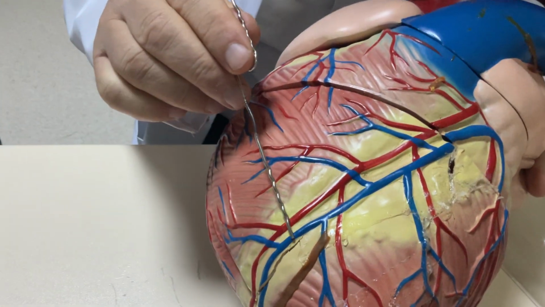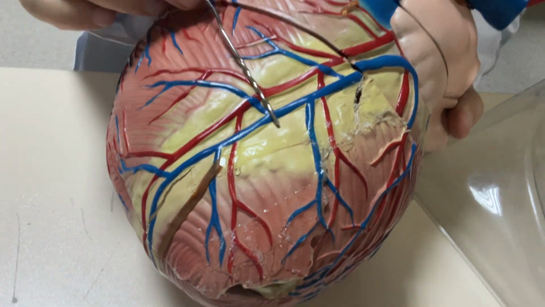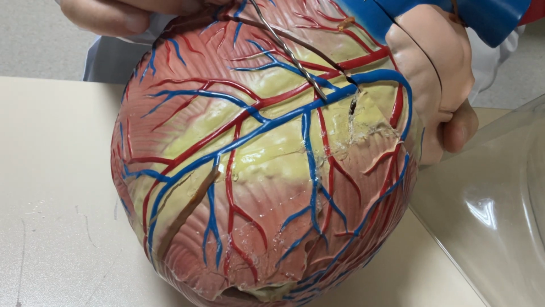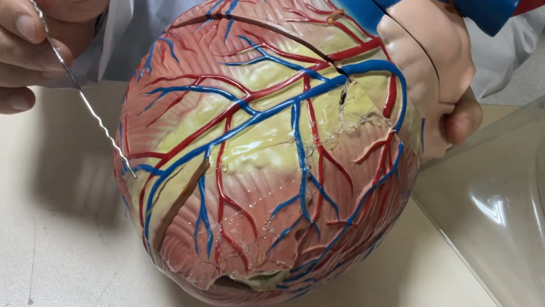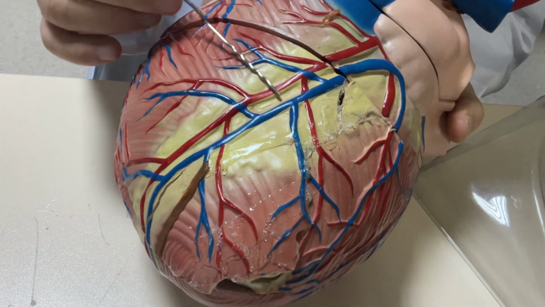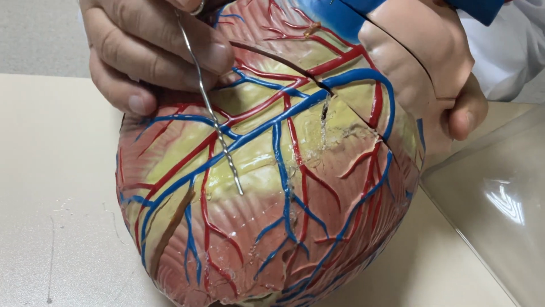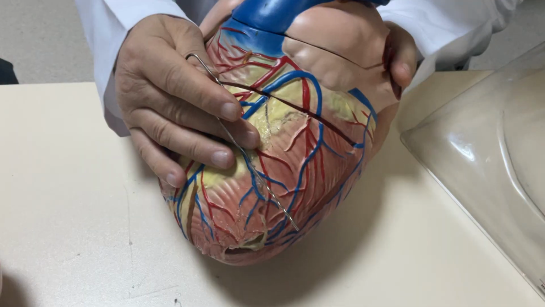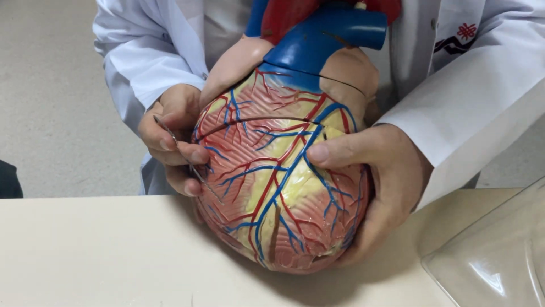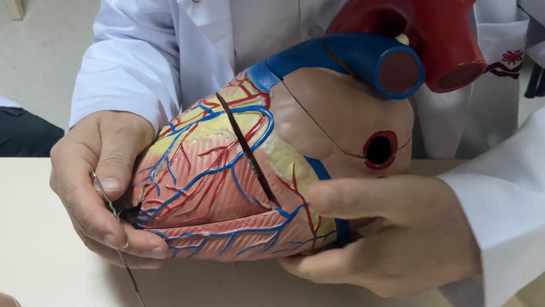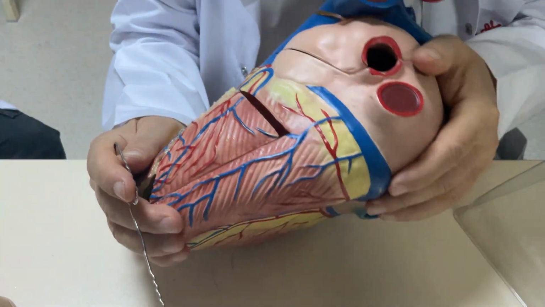This is the great cardiac vein. The great cardiac vein runs with the LAD. Okay, so just trace the LAD.